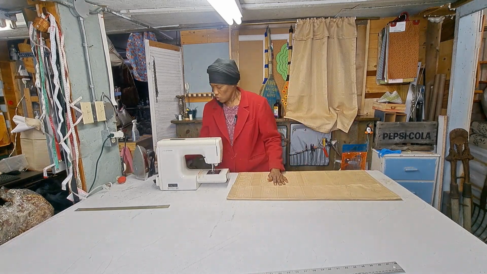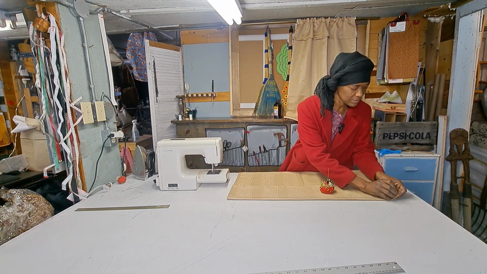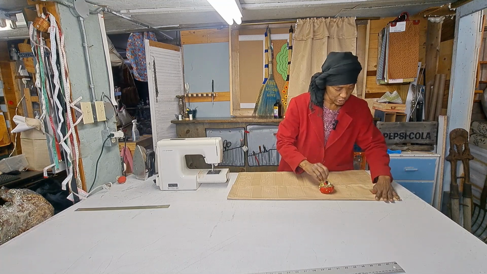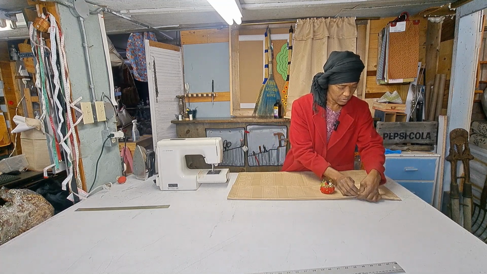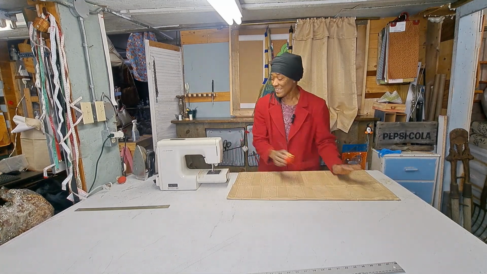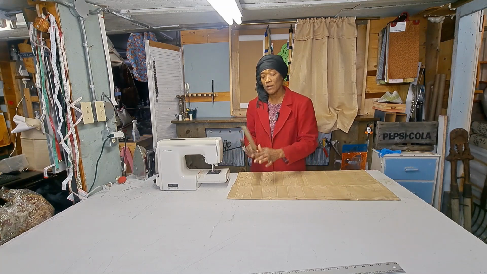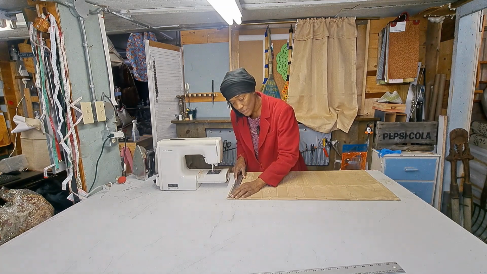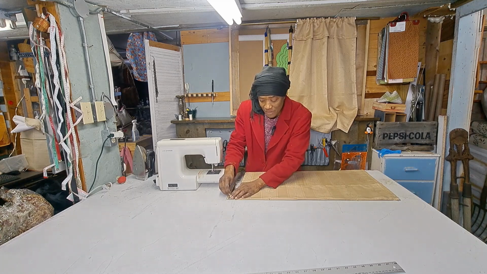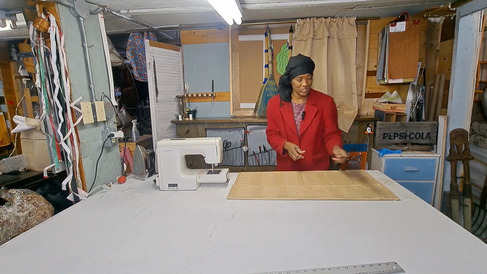Now I am going to put some pins in, just so the fabric does not shift when I am stitching. Now I am going to measure off. Now you are going to make the pocket for your curtain rod depending on the size of the curtain rod, right? I am measuring off 2 inches.